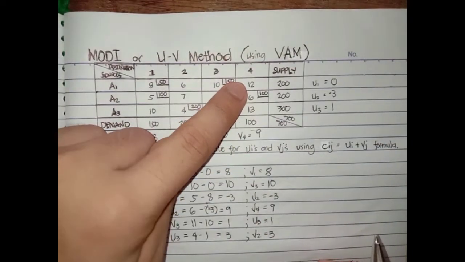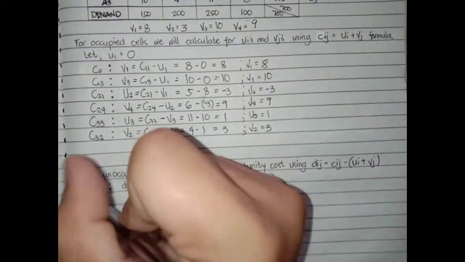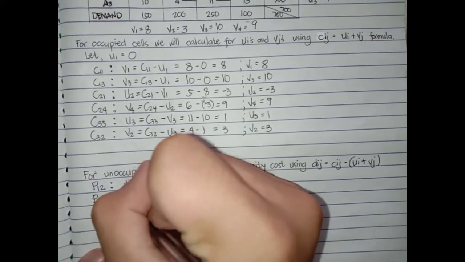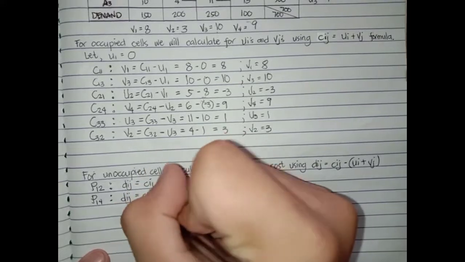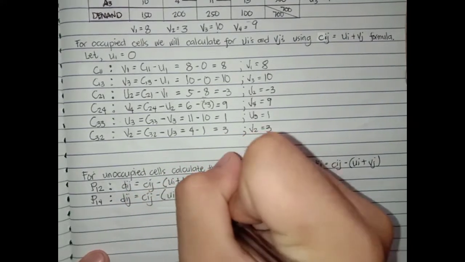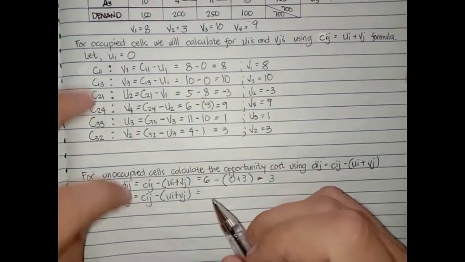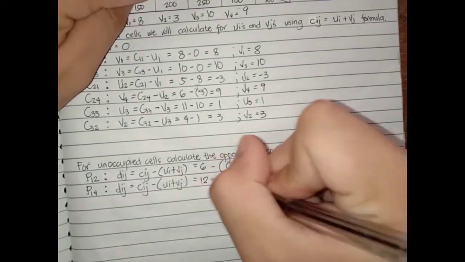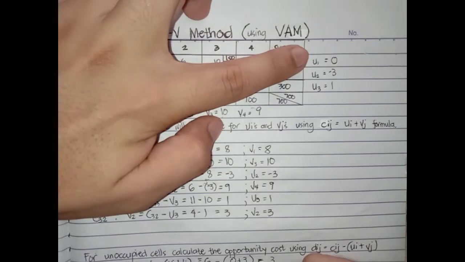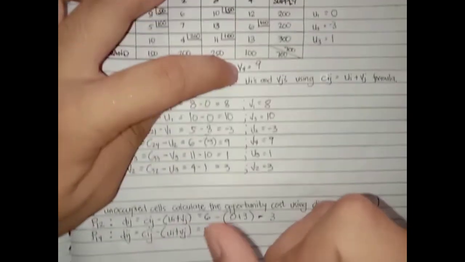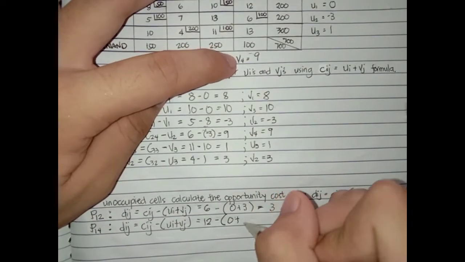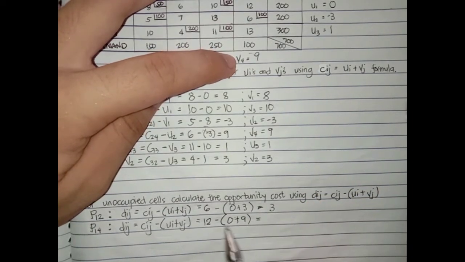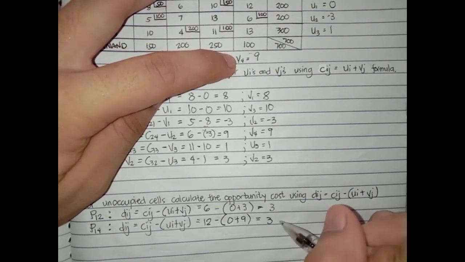Okay, next we have this cell in row 1, column 4, so we will put P14. Formula: Dij is equal to Cij minus (Ui plus Vj). Our Cij is equal to 12. So 12 minus our value of Ui, which is 0, plus our Vj, which is 9. So 0 plus 9 is equal to 9. 12 minus 9 is equal to 3.